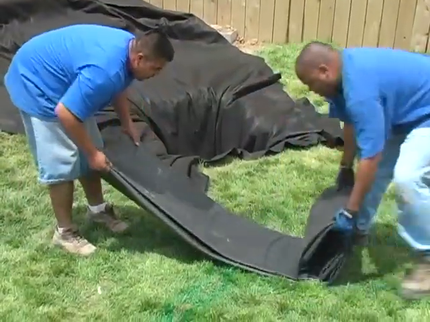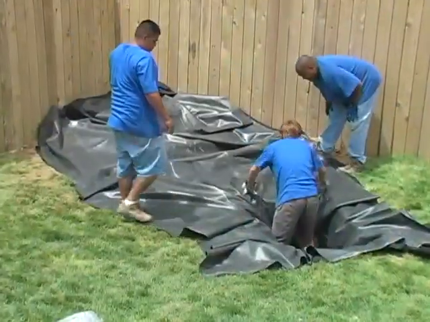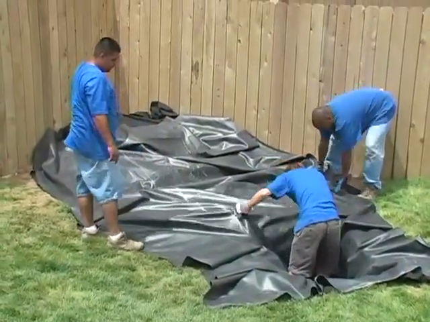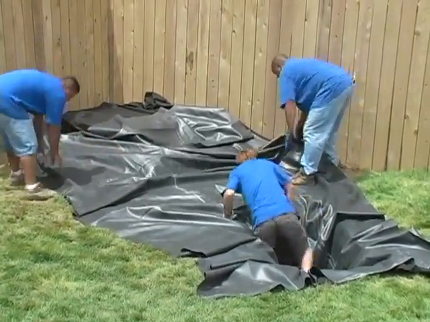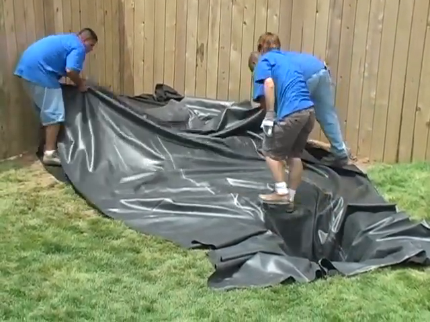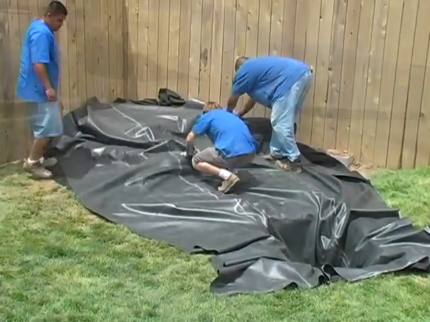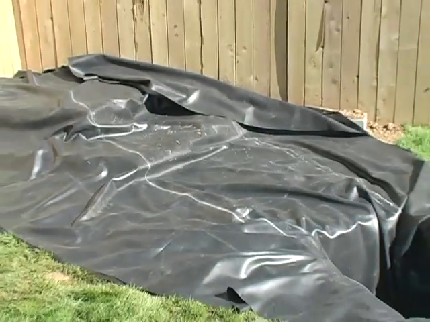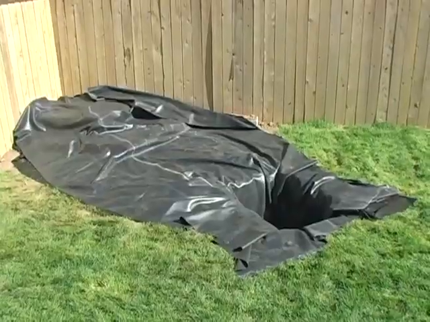Unfold the EPDM liner and place it over the underlayment. Spread it completely over the entire waterfall course, smoothing wrinkles and folds. Oh, and remember to inspect your shoes before entering the basin, as rocks wedged in shoe treads can damage the liner. Leave plenty of extra liner on all sides of your watercourse. We'll trim the excess later.